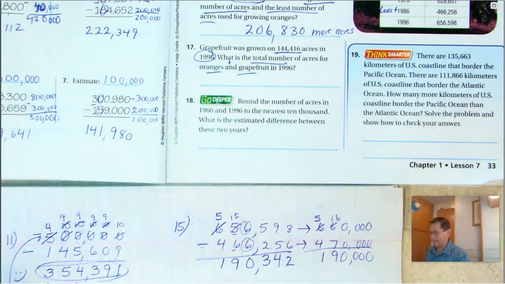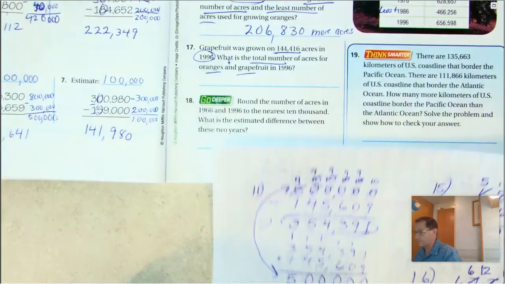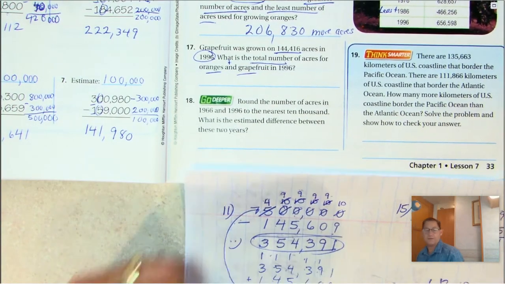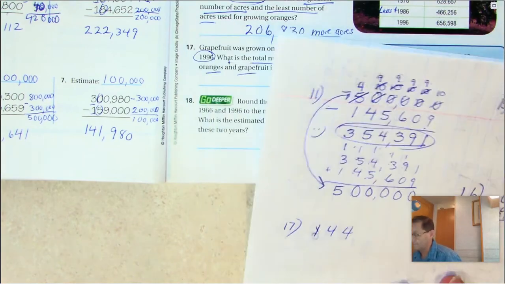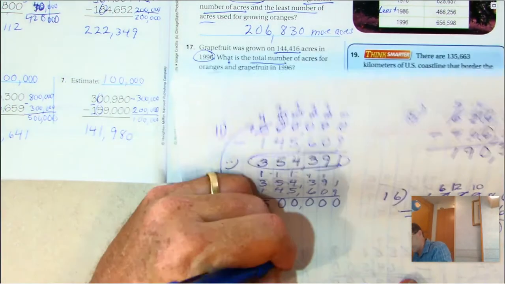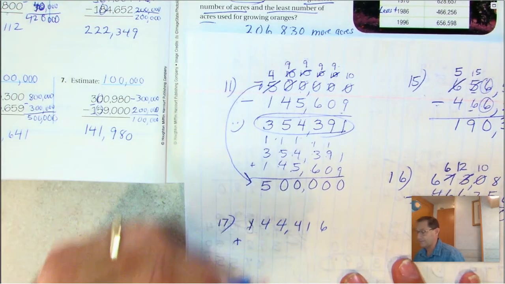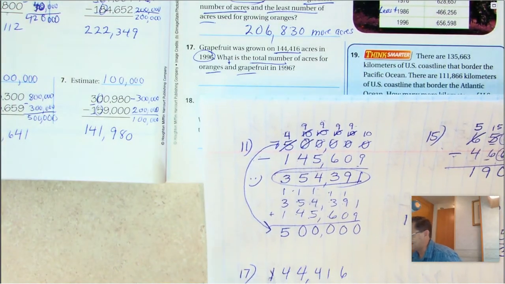So we're going to add on number 17. 144,416 plus the number of oranges in 1996.